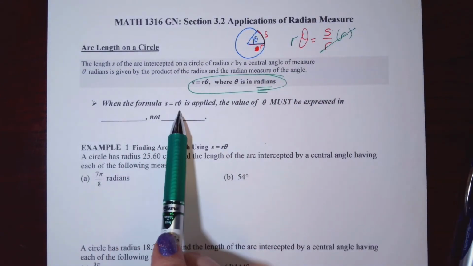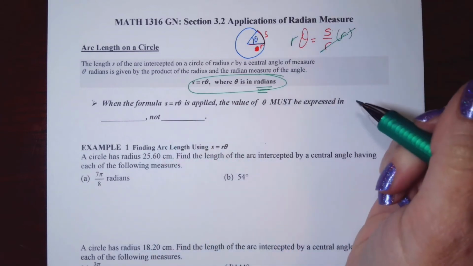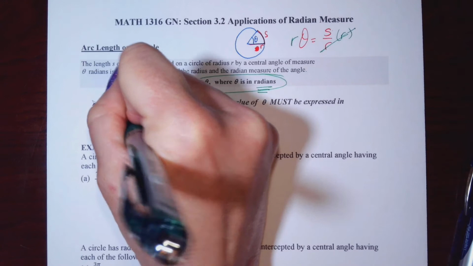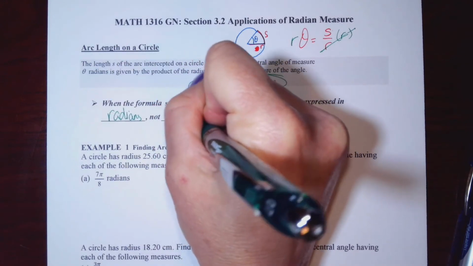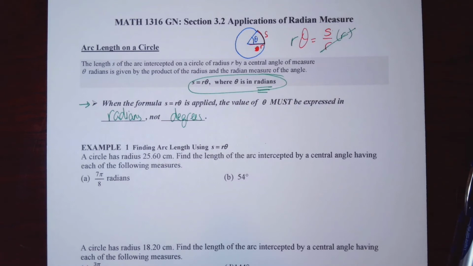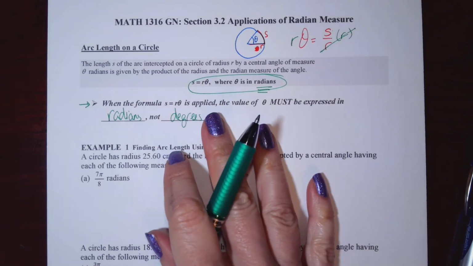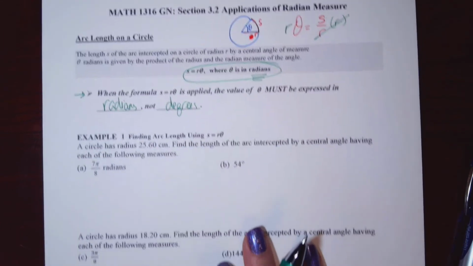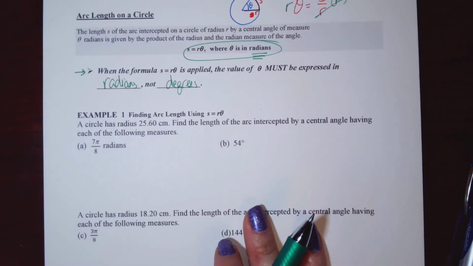When I apply this formula, the value of theta must be expressed in radians, not degrees. It doesn't work for us when we are working in degrees. So make sure that you keep track of that: when I'm using these area formulas and these arc length formulas, you have to have theta in radians.